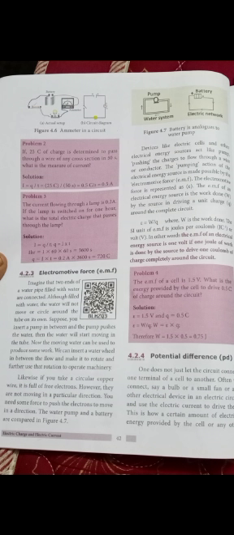In other words, the electromotive force of an electrical energy source is 1 volt if 1 joule of work is done by the source to drive 1 coulomb of charge completely around the circuit.